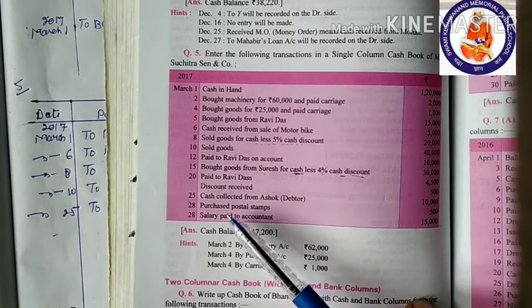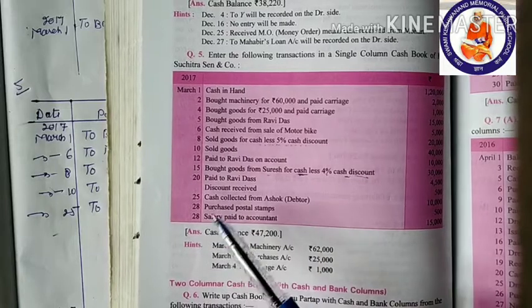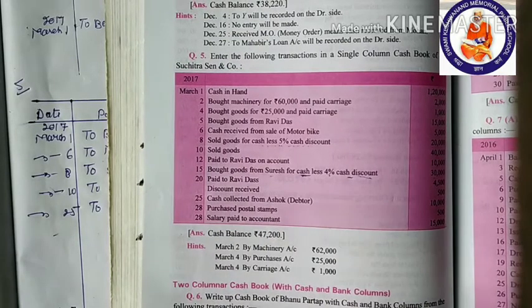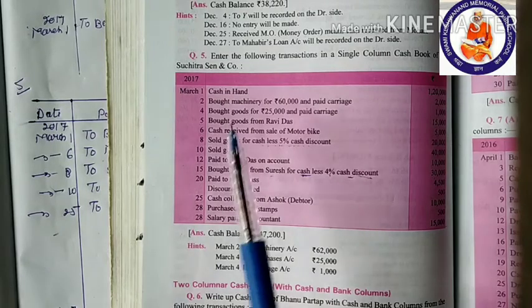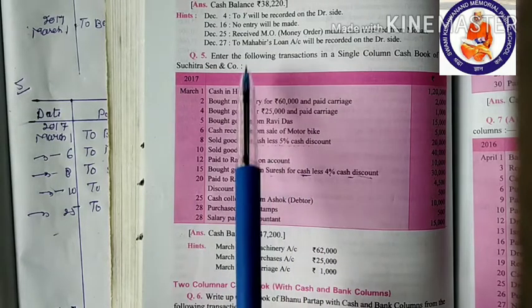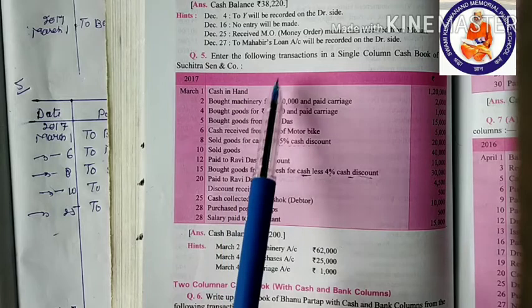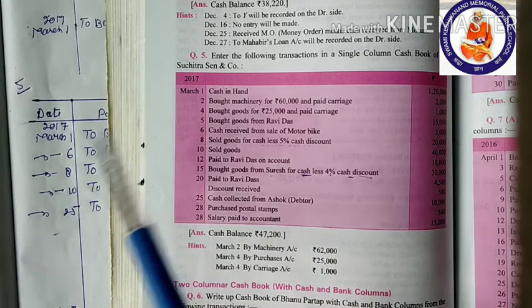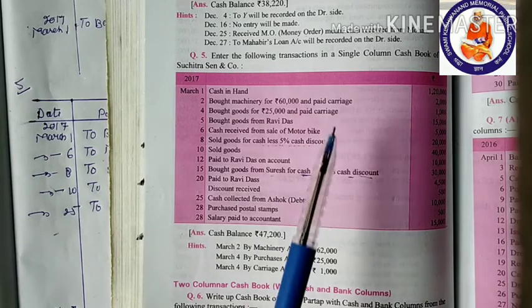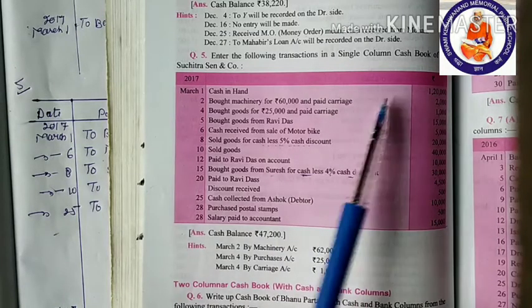Hello students, today again we are taking another question of single column cash book. This is the question from your book. In our next lecture we will start double column cash book and then three column cash book. First of all, we'll try to solve this question here.